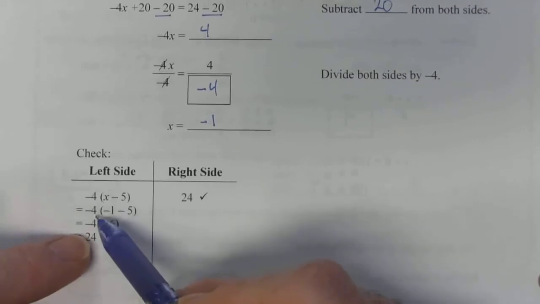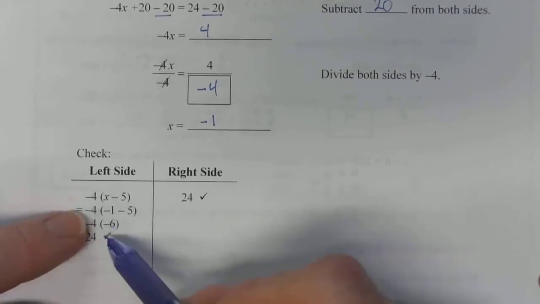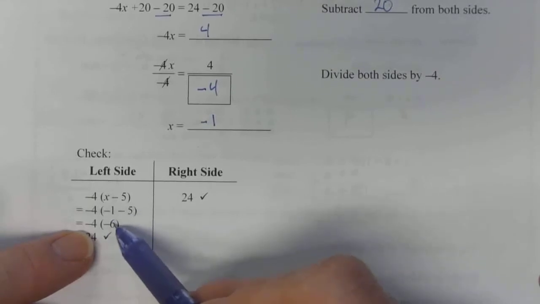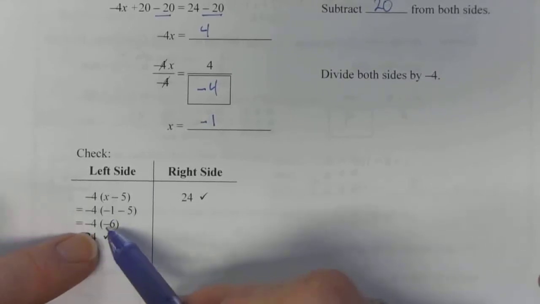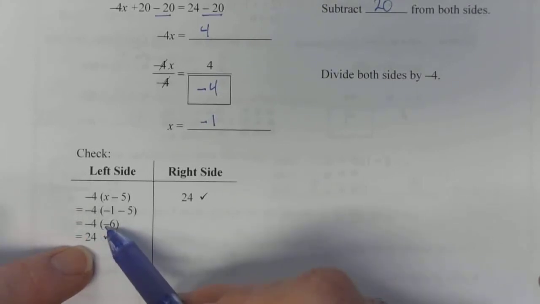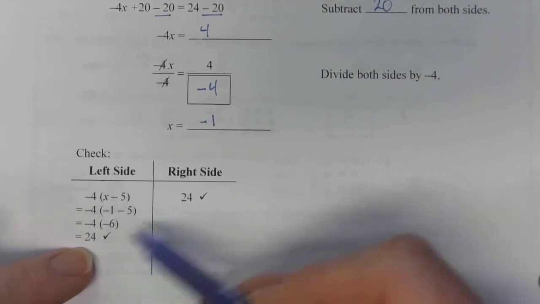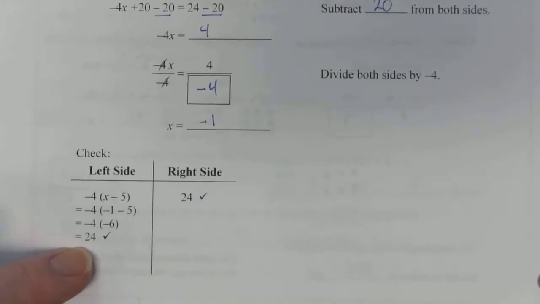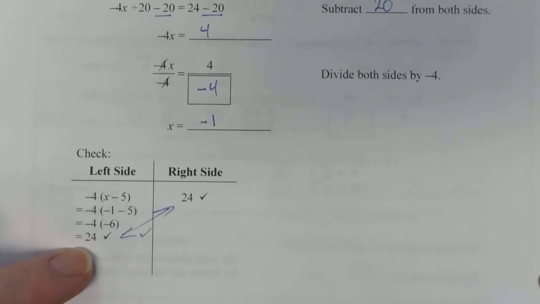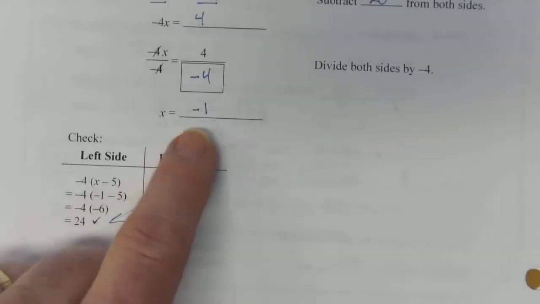Then, BEDMAS says do the brackets first, so the -4 outside stays there. -1 minus 5 is -6, so that's the inside of the brackets done. Now we can do the multiplication. 4 times 6 is 24, negative times the negative is positive, so it's positive 24, which was the right side. So we've now confirmed those numbers match. We're good. The answer is correct. X is in fact equal to -1.